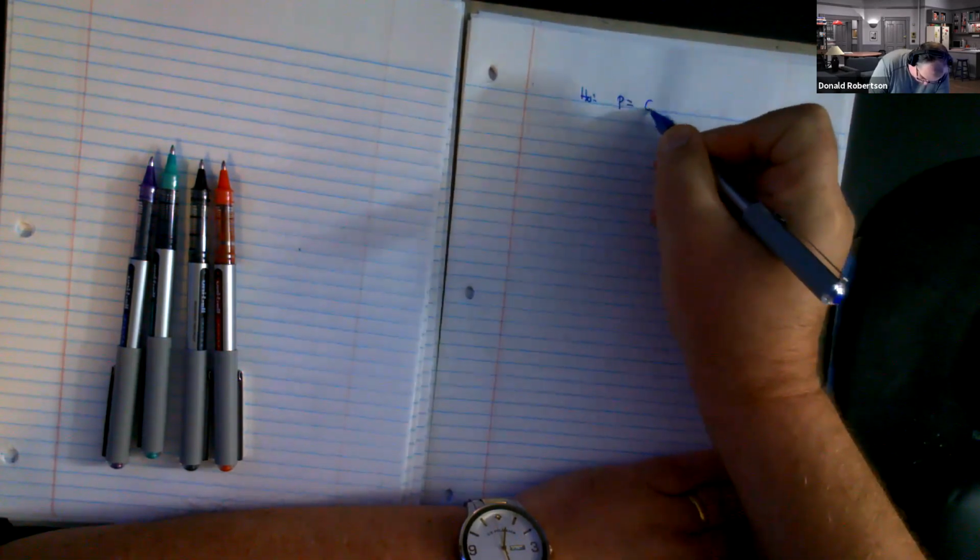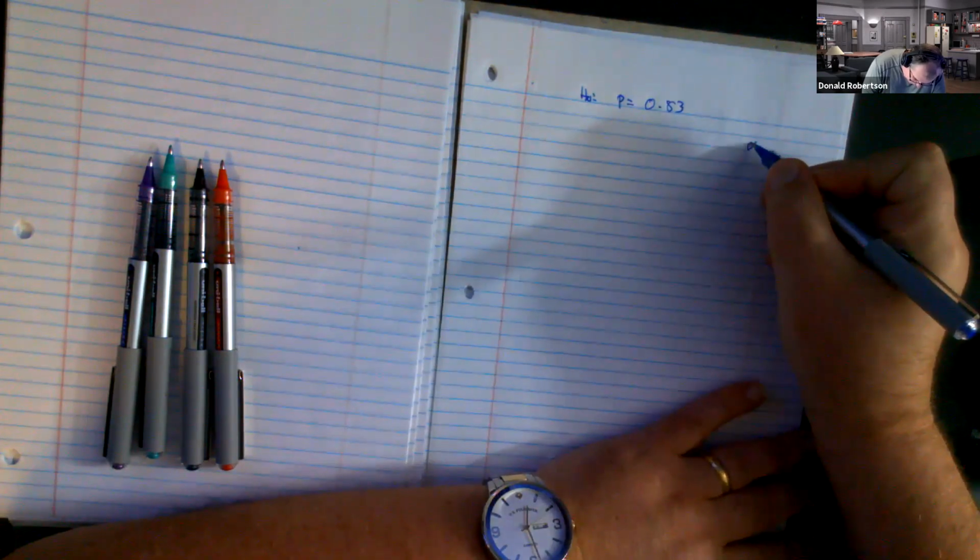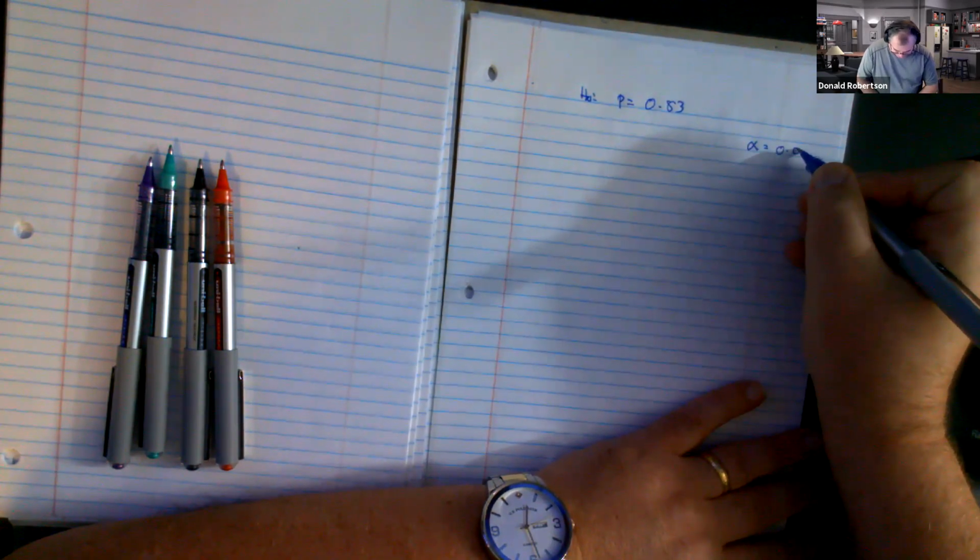Right, here we go. So let's suppose that we know the effectiveness of a drug, and its effectiveness is 0.83. And we think we've got a newer version, something that does a better job than 0.83, and we want to test it on the significance level of 0.01, just to be different.